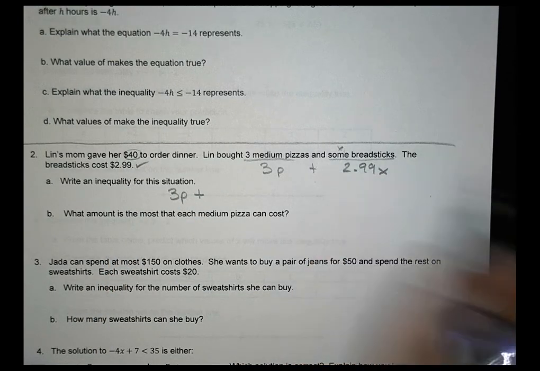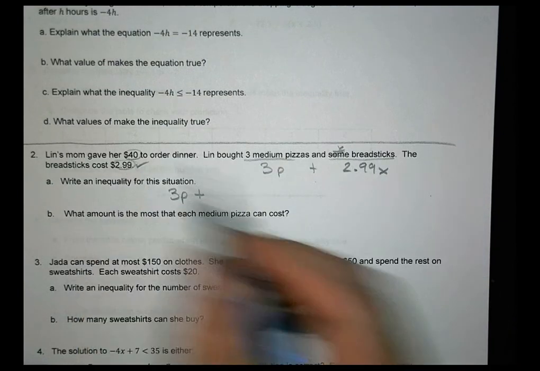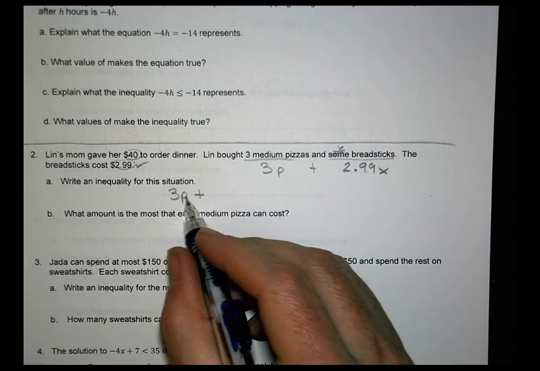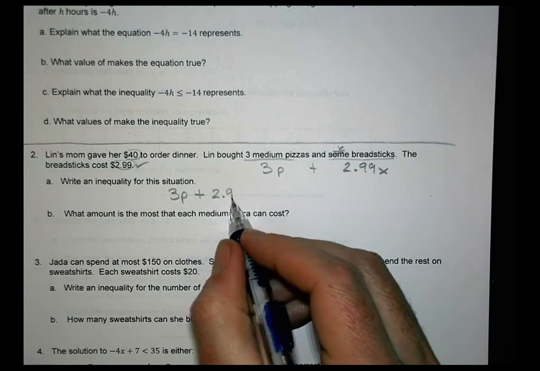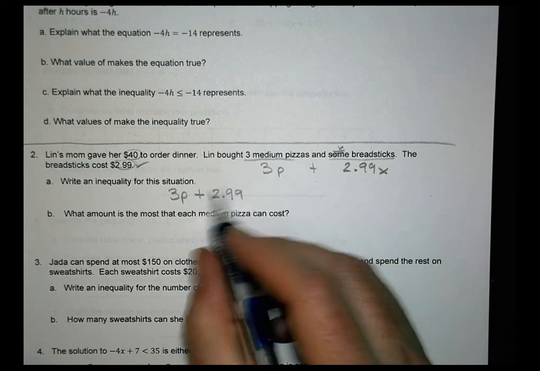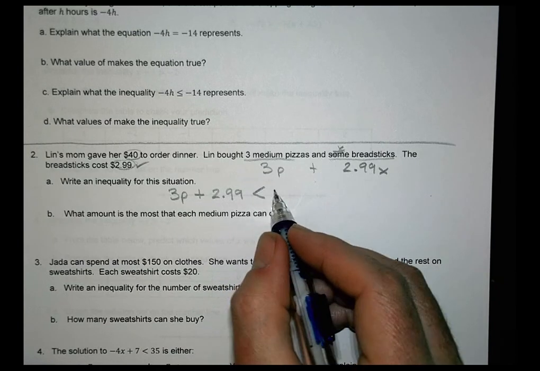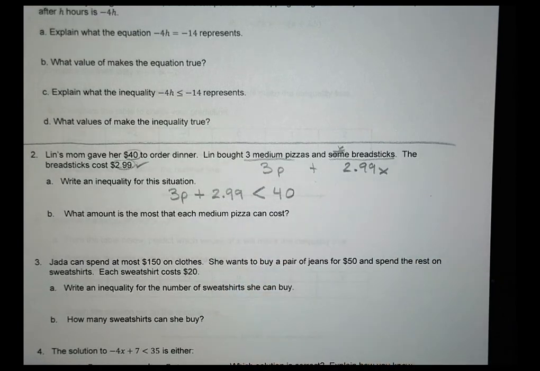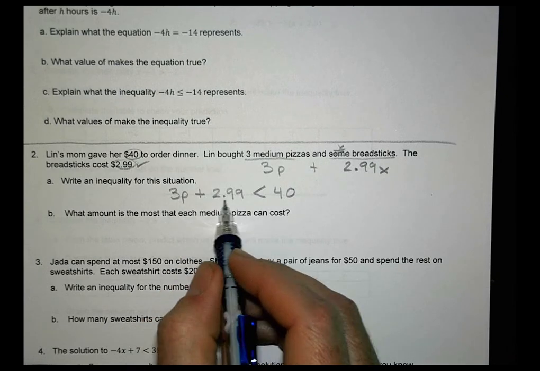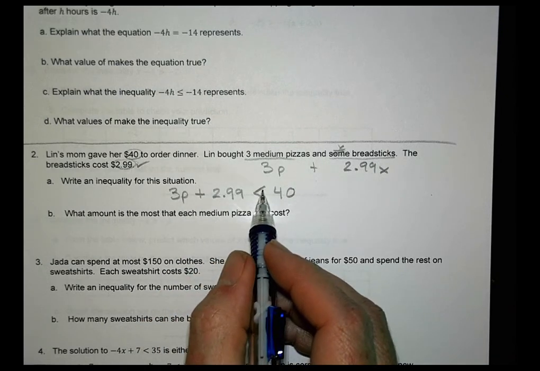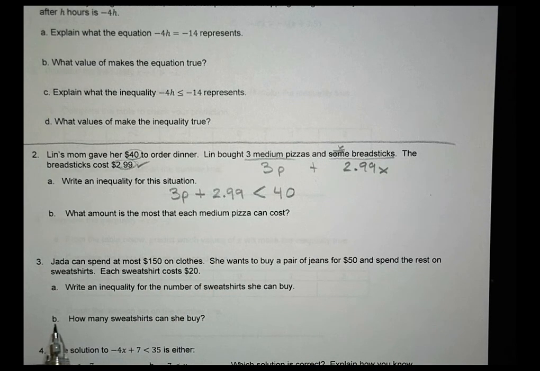Some breadsticks, doesn't matter how many, I guess they're just saying it costs $2.99. So the pizza plus the breadsticks cost $2.99. That price, whatever that is, needs to be less than the amount of money she actually had. So 3 pizzas plus $2.99 needs to be less than the money she had, $40.